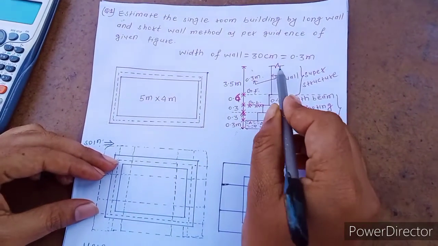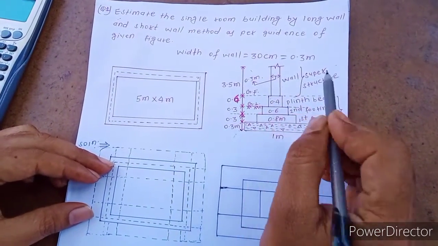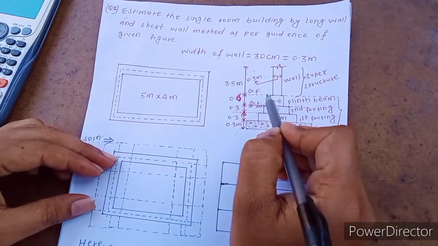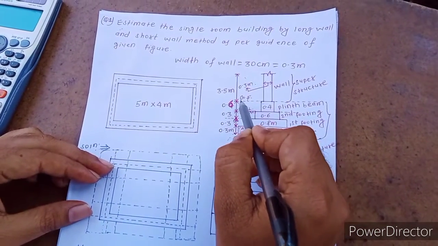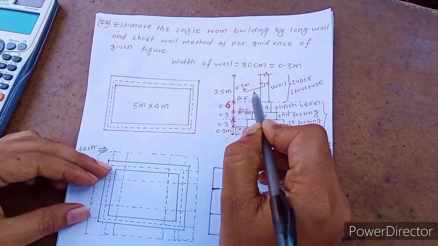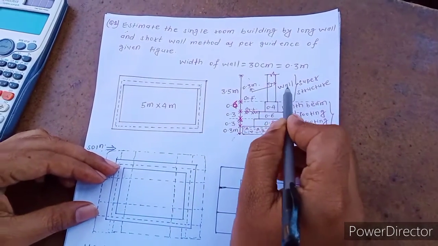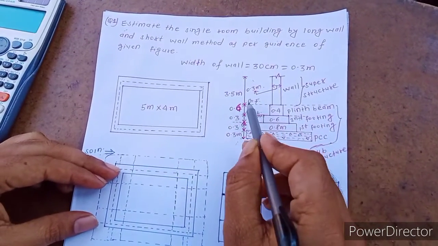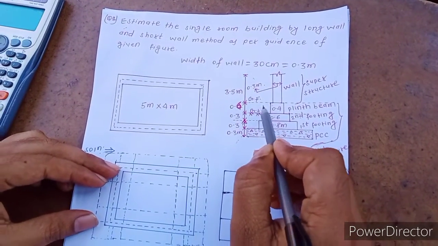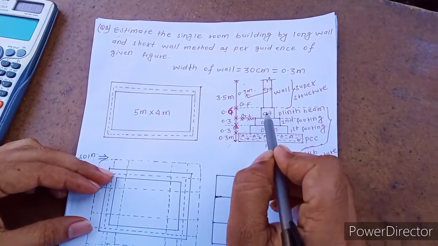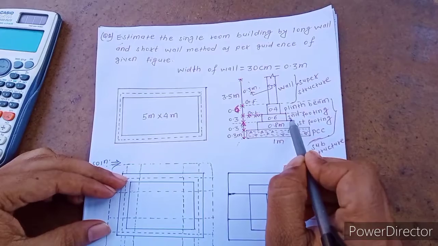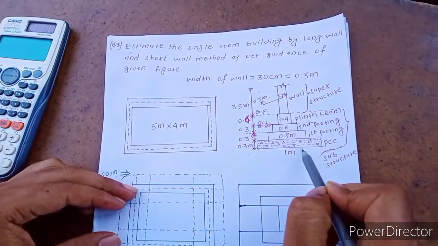From here to here, this is wall, above the ground floor. This is called the superstructure, but below the ground floor is the plinth beam. After that, below the plinth beam, is the second footing, first footing, and plain cement concrete.